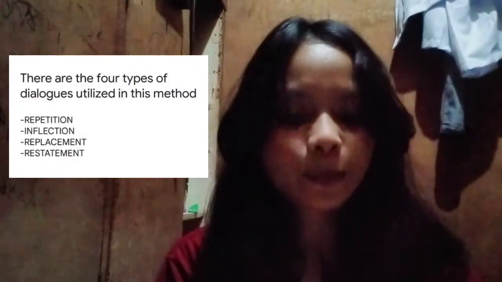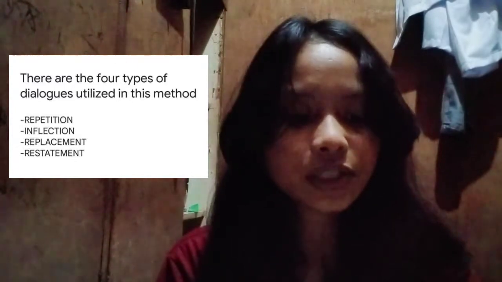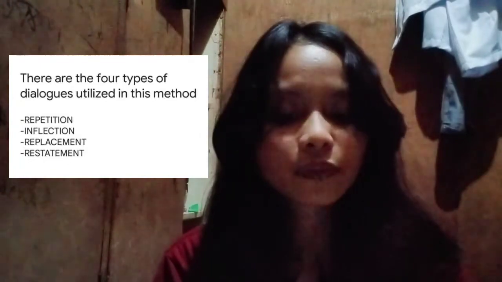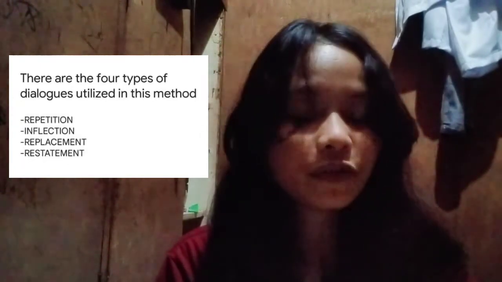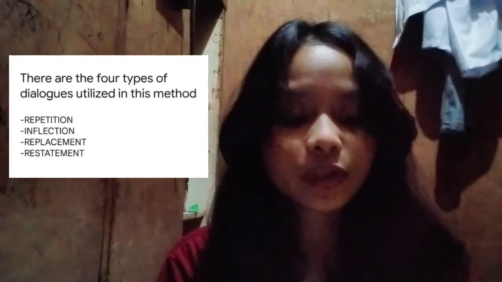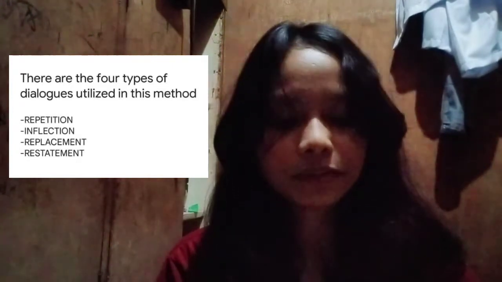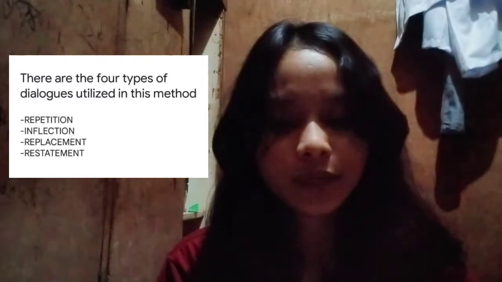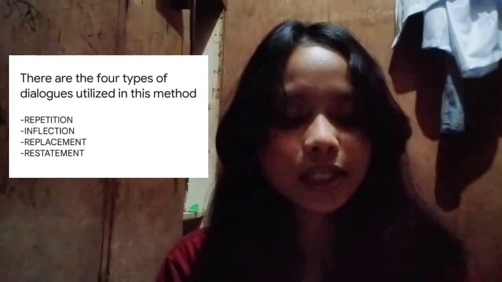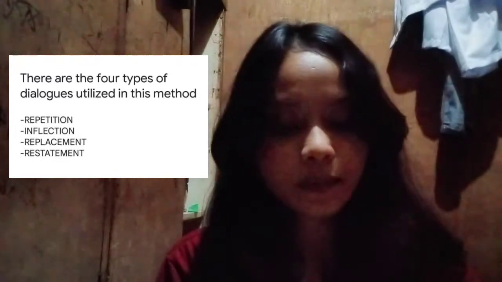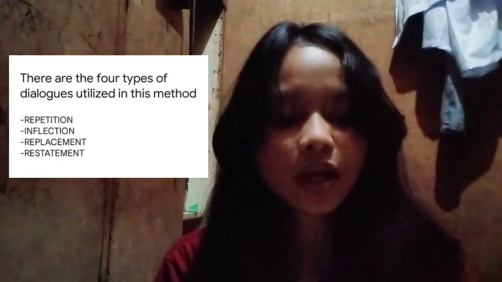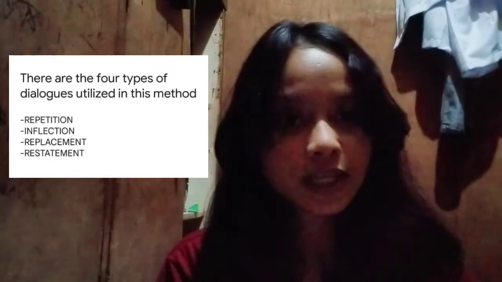There are 4 types of dialogues utilized in this method. The first is repetition, in which the student repeats the teacher's statement exactly. The second is inflection, where one of the words appears in a different form from the previous sentence. For example, a word may change from the singular to the plural. Replacement involves one word being replaced with another while sentence construction remains the same. And the last is restatement, where the learner rephrases the teacher's statement.